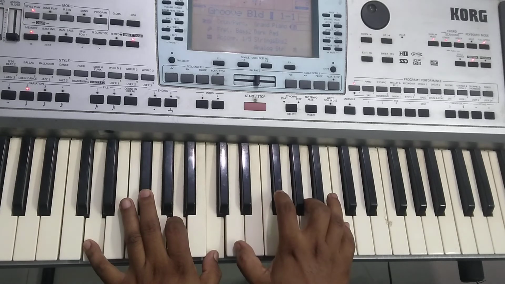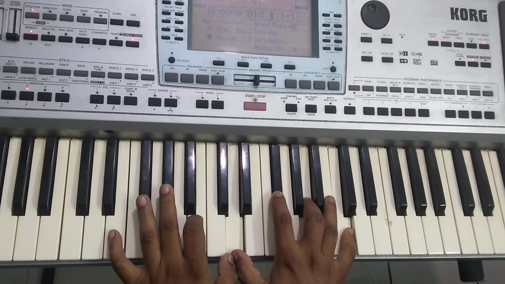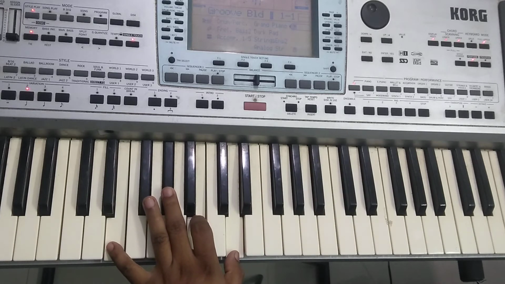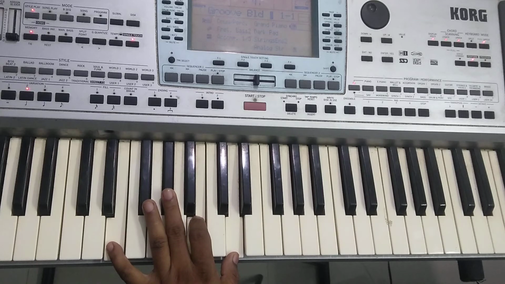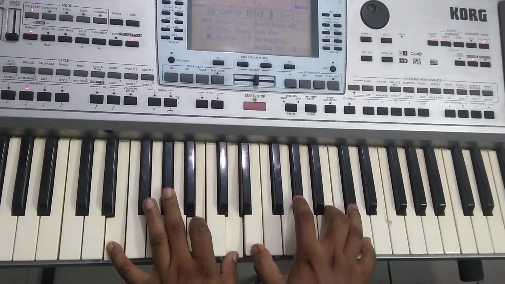Same thing, you can play with the right hand also. Next chord is E dominant seventh. Same thing, you can play with the right hand also.